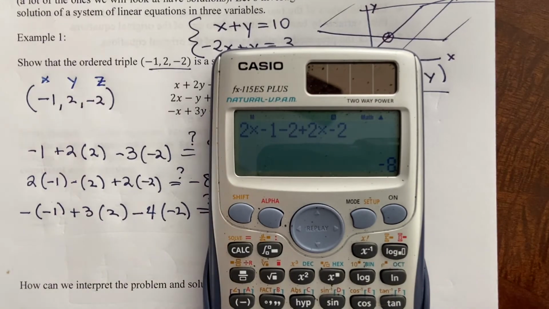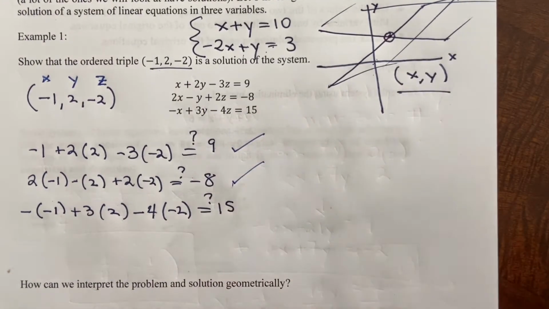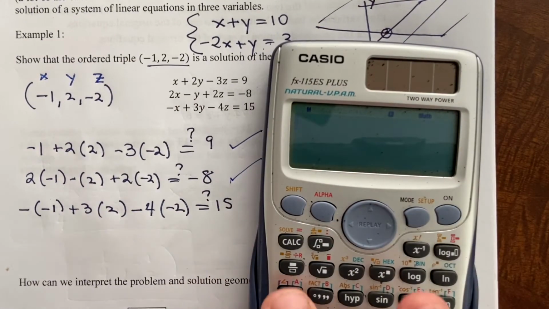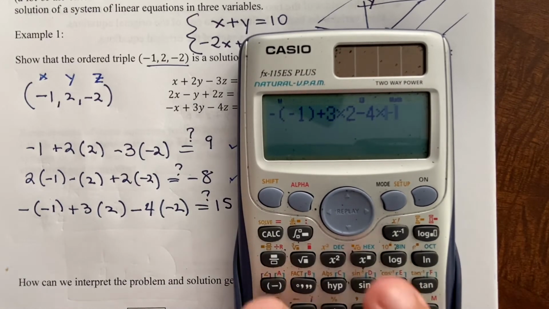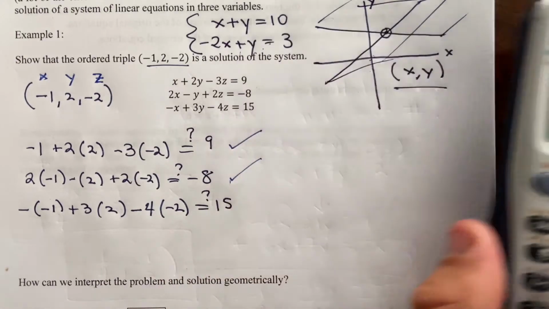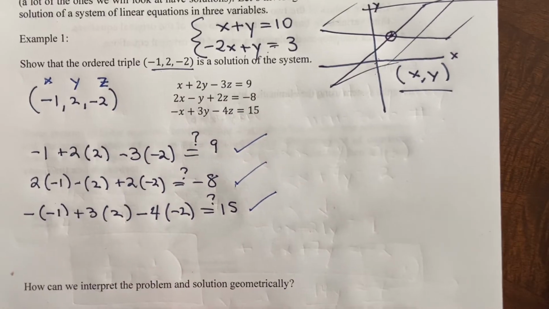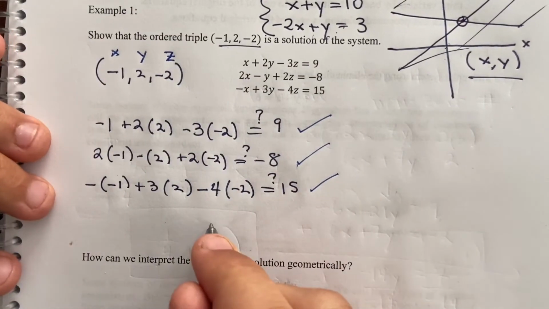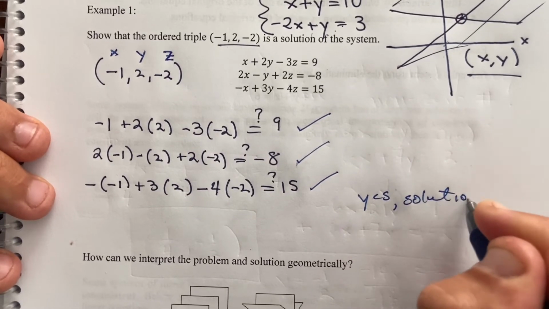That should be a -8, and it is. Then -1 plus 3 times 2 minus 4 times -2. This should be a 15, good. So if any of those were false, then this would not be a solution. So yes, solution, shown.